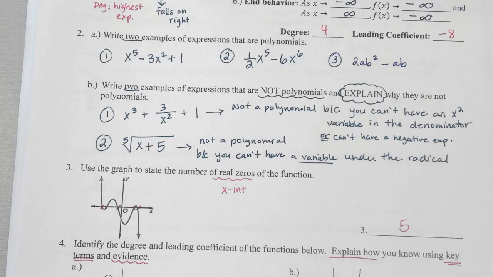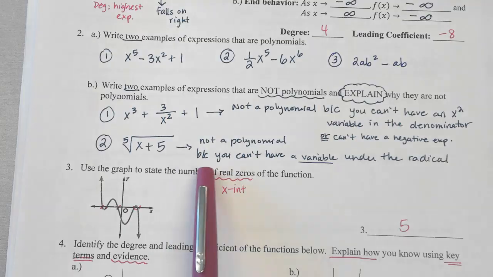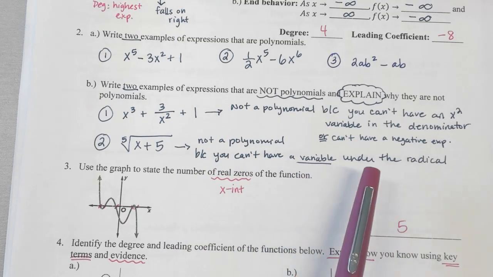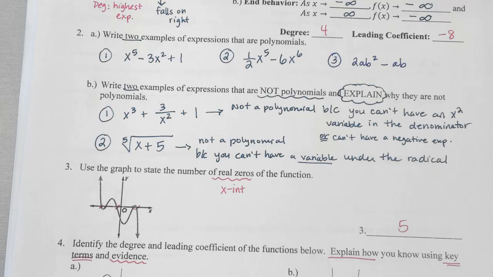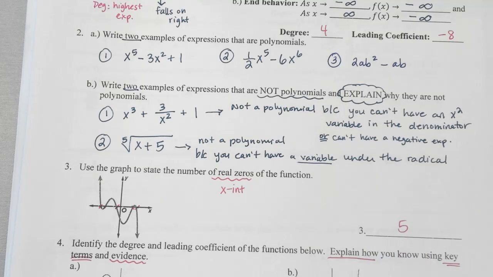Okay, and then for this one, here's another main one that you'll have to know. It's not a polynomial because you can't have a variable under the radical. Again, when I am looking for your explanations, I'm going to be looking for key terms. So variable in the denominator, variable underneath the radical. It's important that you mention the variable because you can have a number there. That's fine. It's the variable underneath the radical that's the problem. So those are going to be the two main cases that you'll have to look out for.